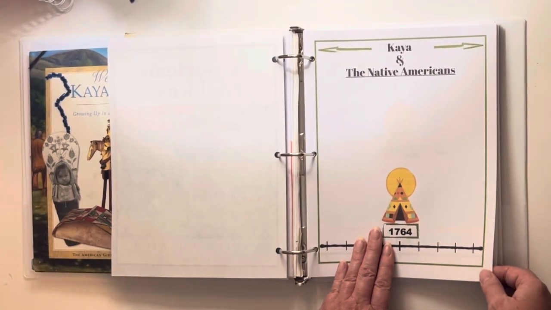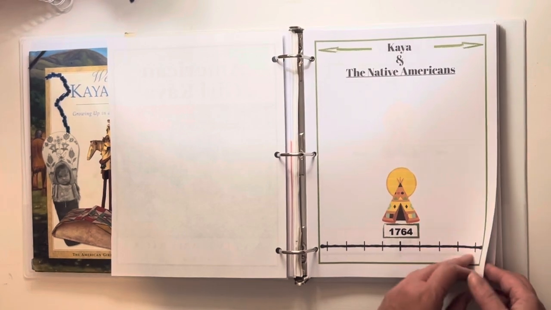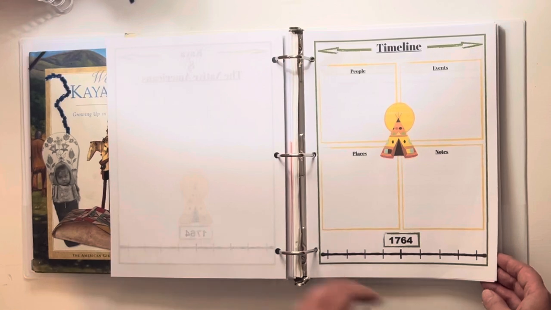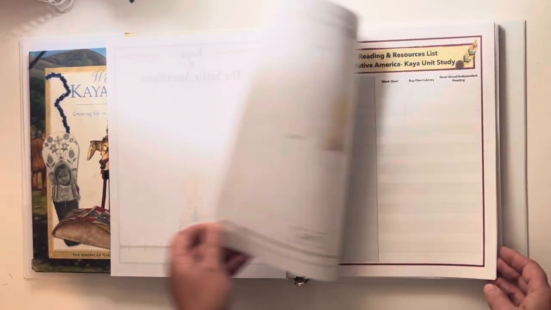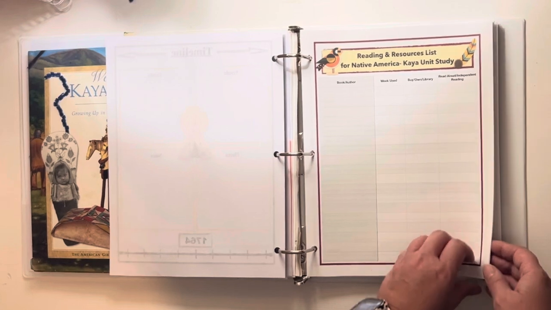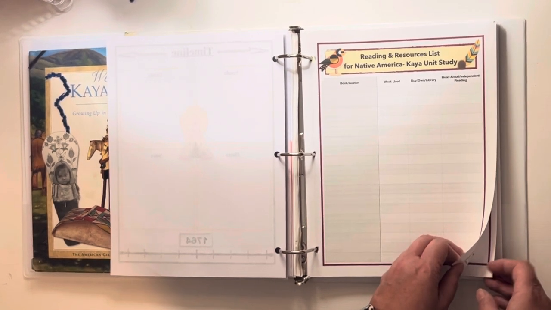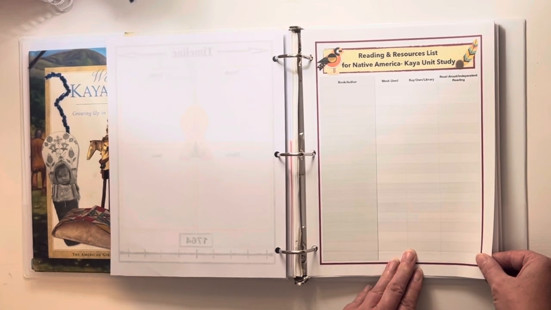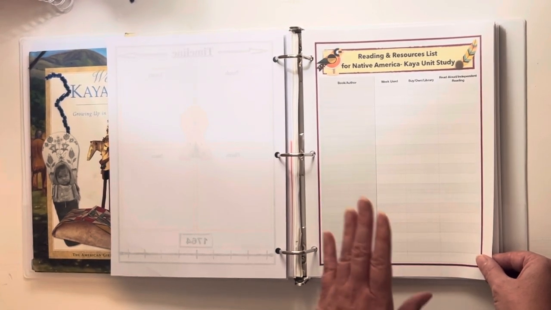All right, so this would be from the Printable Power Pack. It's just a little timeline, if you're putting it in the notebook. Same with this. This is kind of all introduction stuff that you might keep in your binder if you're keeping one as well, or just whatever record keeping you're doing.